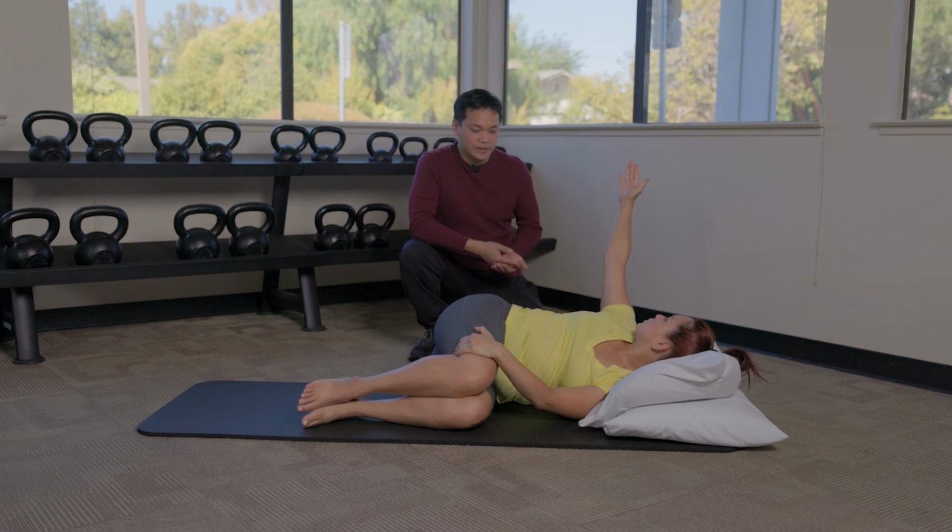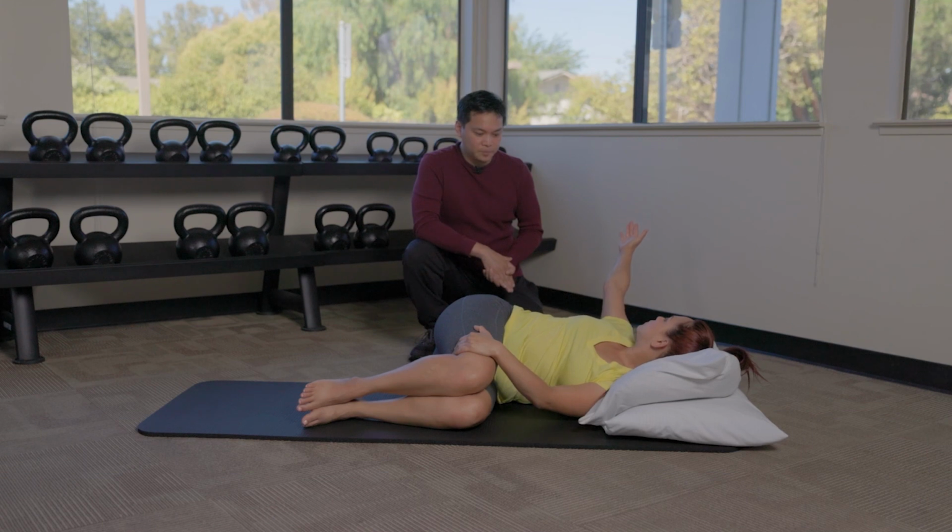So let's have you demonstrate again. Exhale, a little further down. And one more time, deep breath in, exhale, and let's go a little further towards the ground like so.